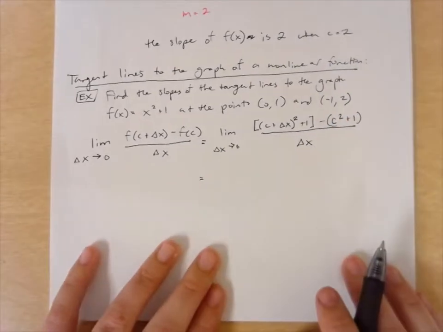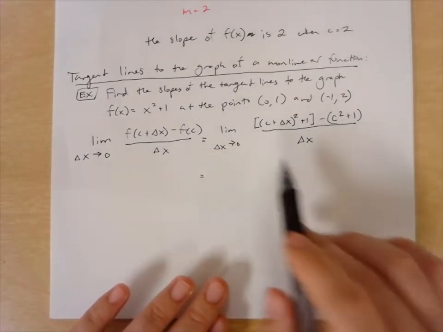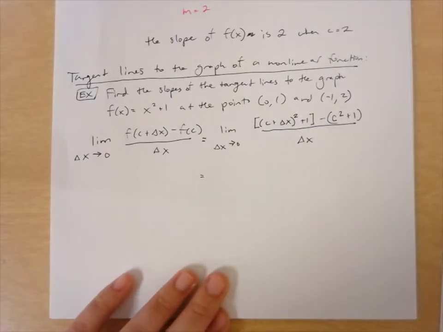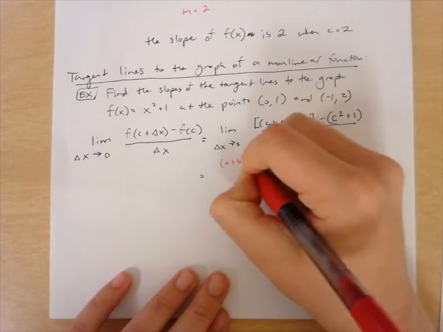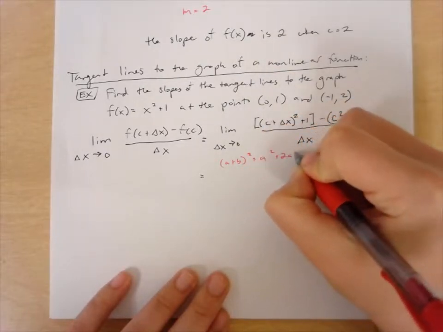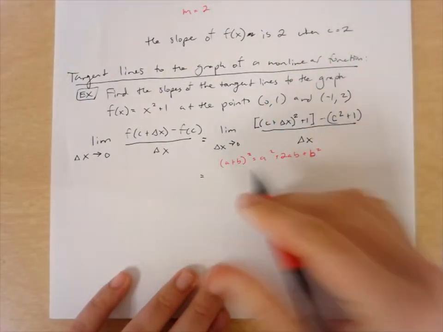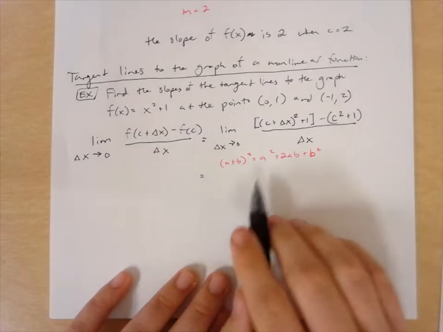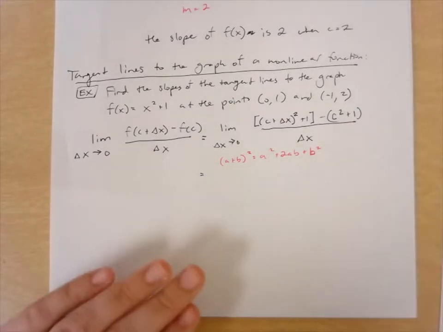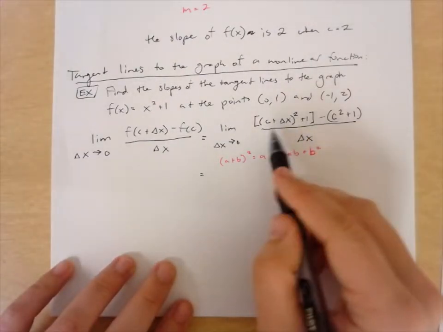Now we can start to use some algebra to help us with this. When we simplify c plus change in x squared, we're going to recall an identity: a plus b squared is equal to a squared plus 2ab plus b squared. Oh, pardon me, a squared plus 2ab plus b squared. And that is on your little polynomial cheat sheet, so make sure you take a look at that. Now we're going to rewrite c plus change in x squared using this.